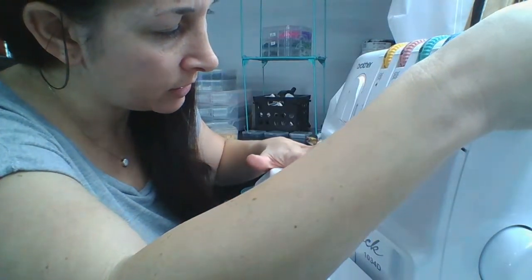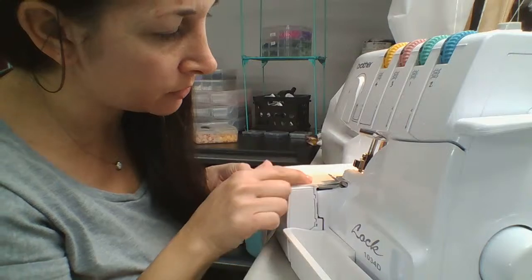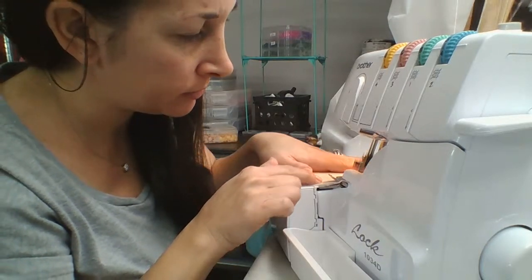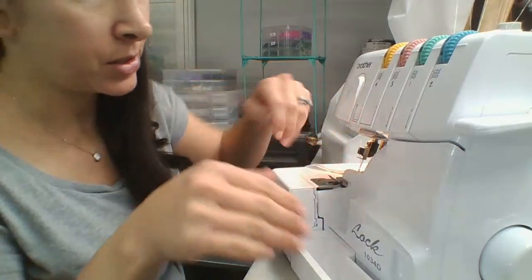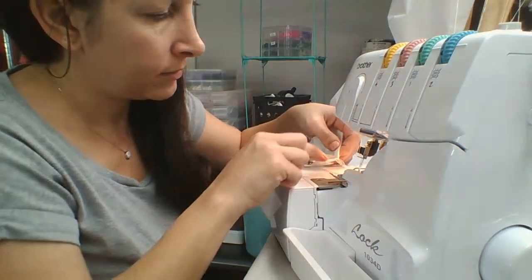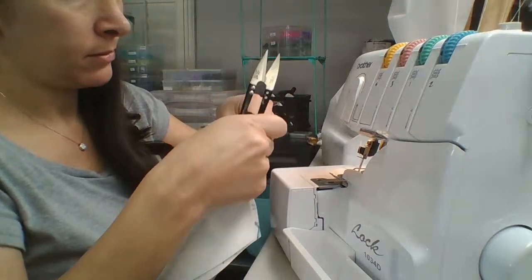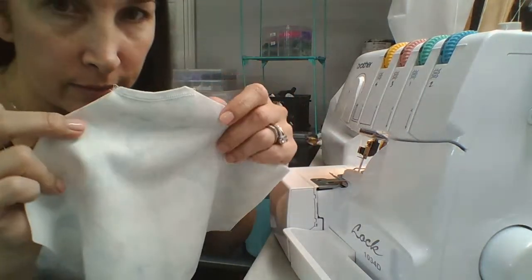So with this you've got to go at it at an angle. You just have to make sure it's completely straight. And as I'm doing it, I'm just turning it. And then you get that angle.